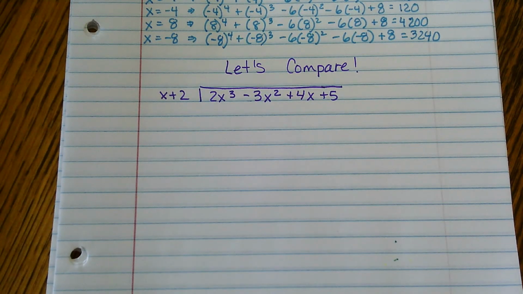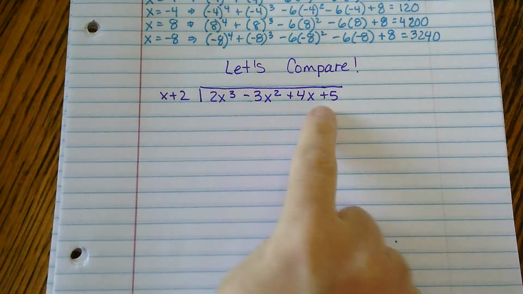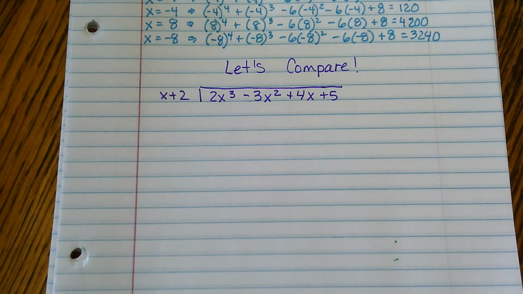Okay, so what we're going to do is compare the long division method to synthetic division. Now that you've written all of your steps down, we're basically just going to do them on this problem to see how fast and easy and more efficient synthetic division is. The first thing we have to do is get this in synthetic division format.